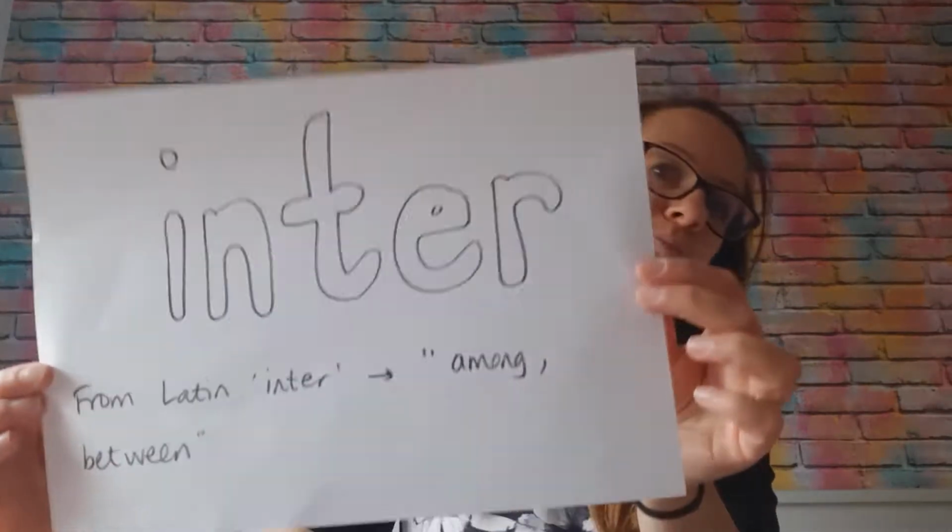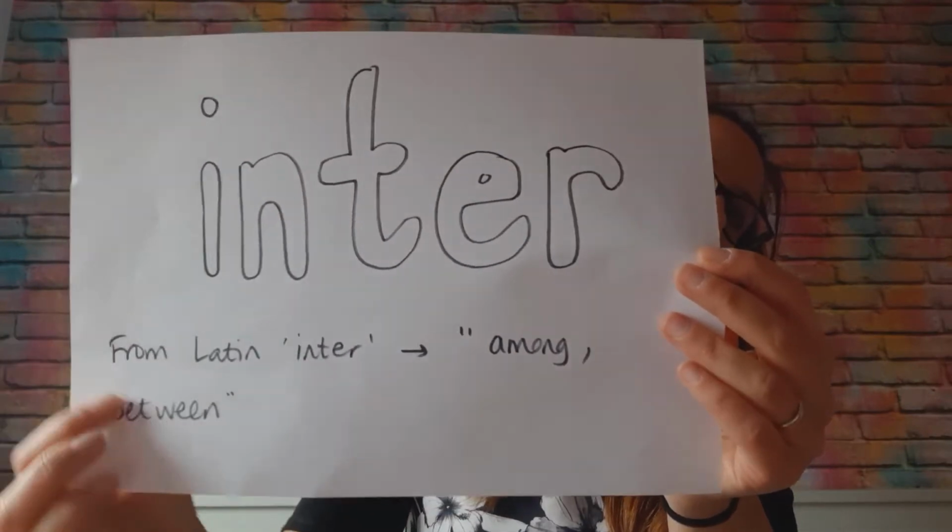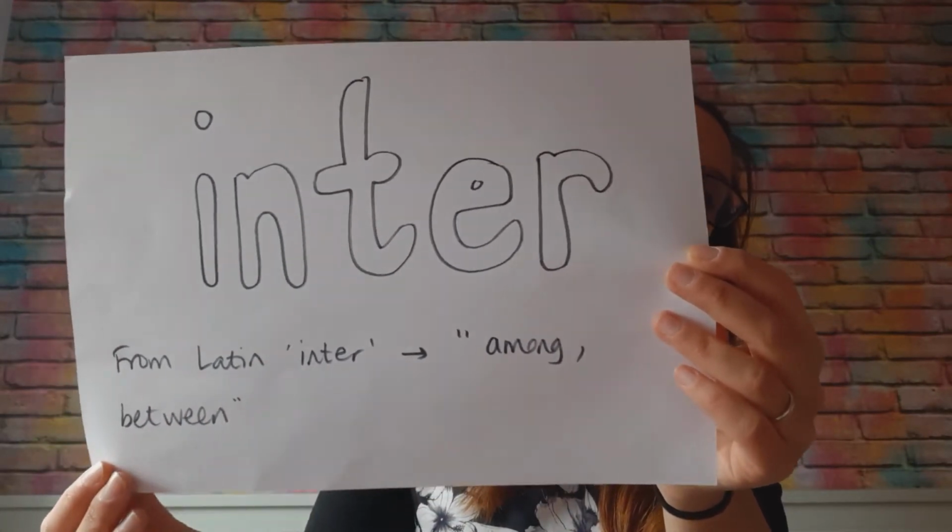Now today we are looking at a root morpheme which can function as the main root, or it can also be a prefix and added to some other root words. So the word that we're looking at today, the morpheme, is this, inter, and that is from the Latin inter, which means among or between.